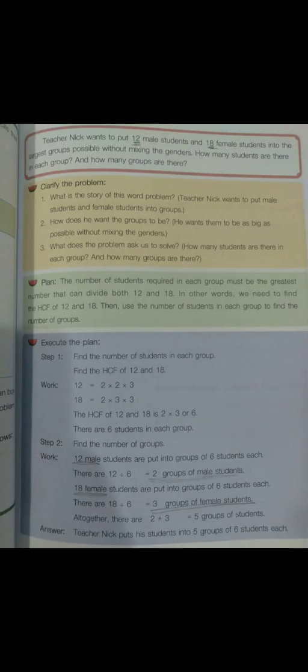Okay, so now let's open your book on page 87. Teacher Nick wants to put 12 male students and 18 female students into the largest group possible without mixing the genders. How many students are there in each group? And how many groups are there?